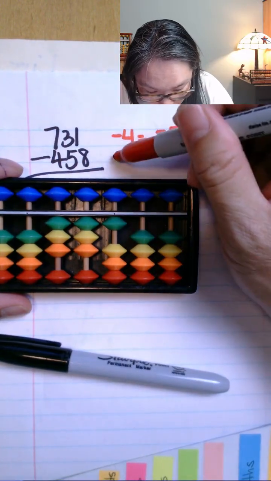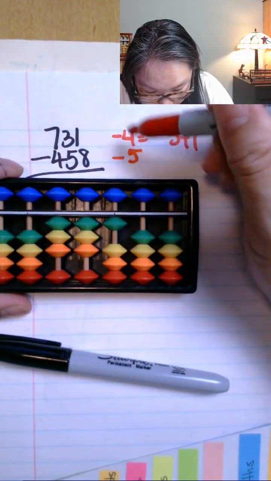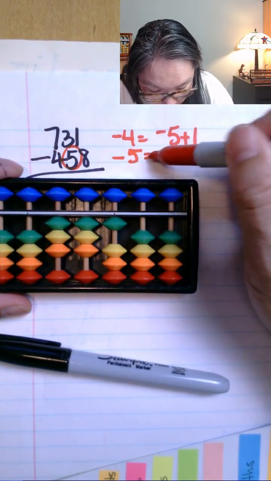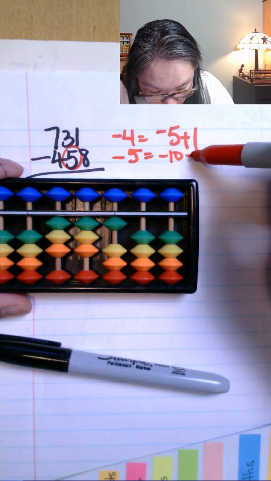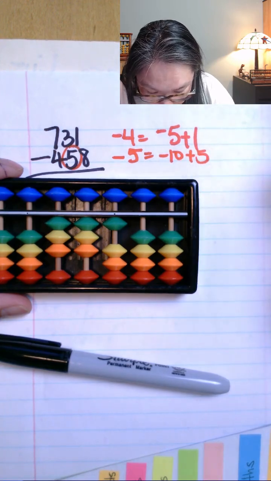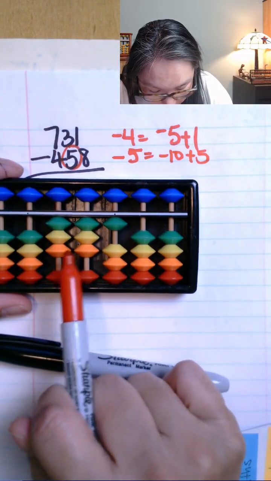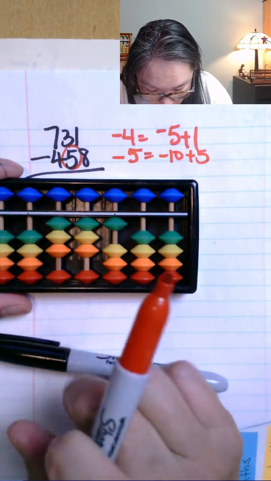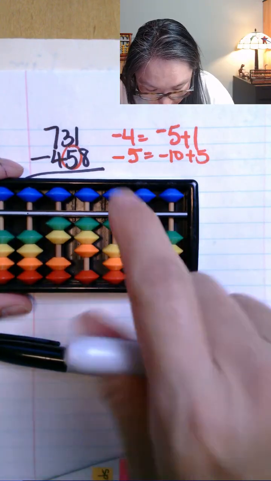Now what are we going to do? We're going to do minus the 5. This one right here, minus the 5. Minus the 5 is minus the 10 plus the 5. Can I take away the 10? Yes. So I minus the 10 and I add the 5.